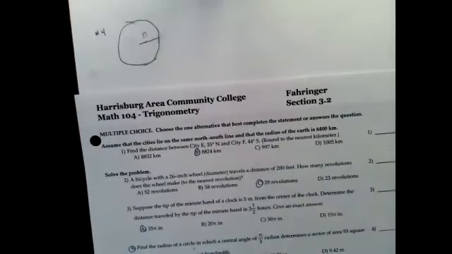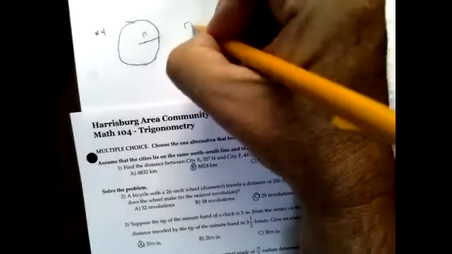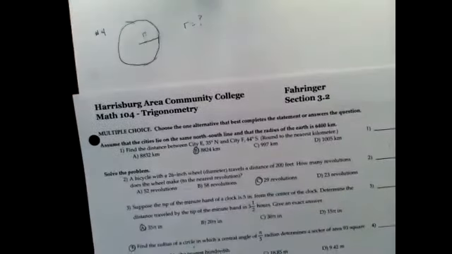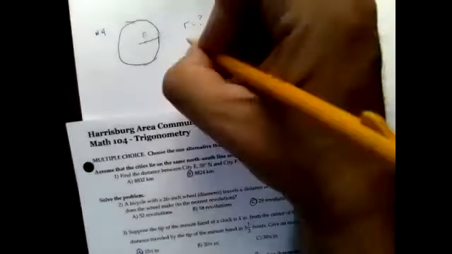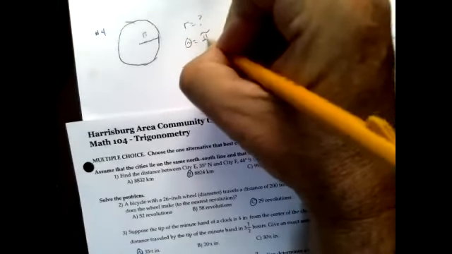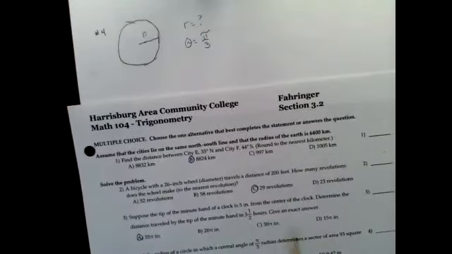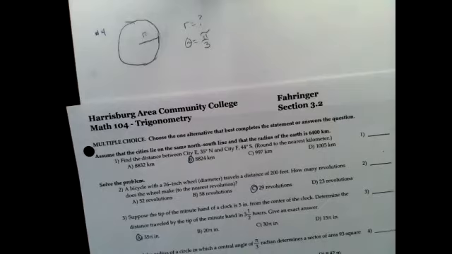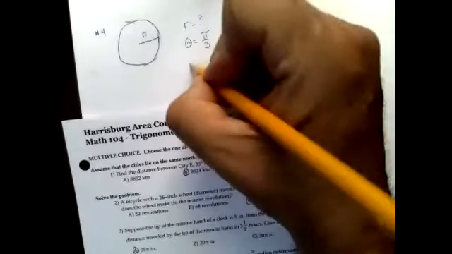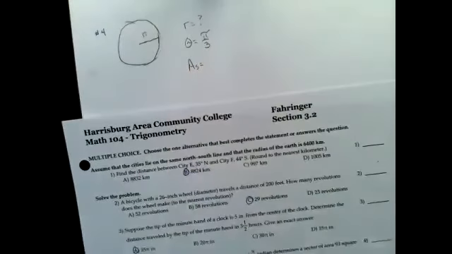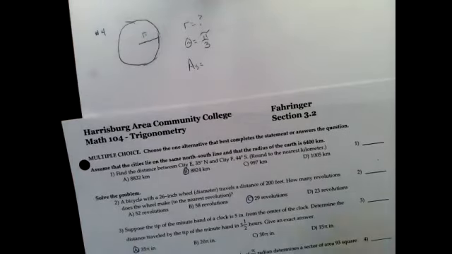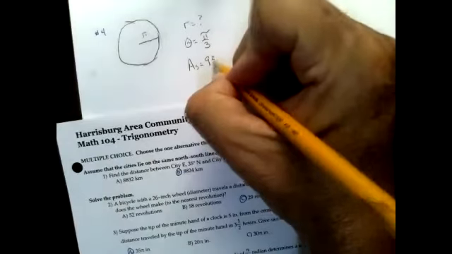Number 4 says, find the radius of a circle with a central angle, and that's going to be my theta, and radian determines a sector of area 93 square meters. A lot of times people will put a lowercase s to recognize sector, but the area of the sector is 93 square meters.